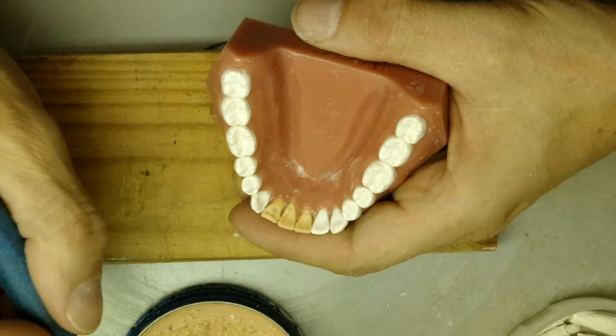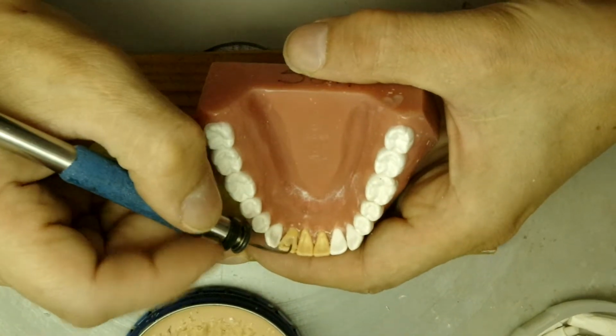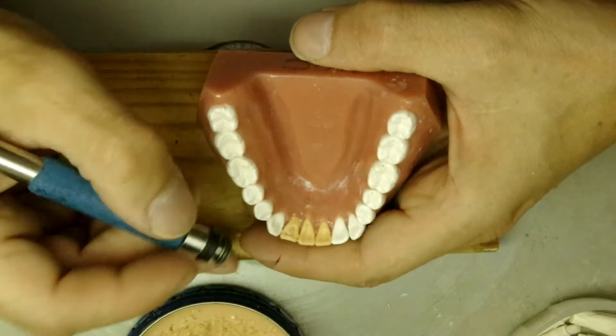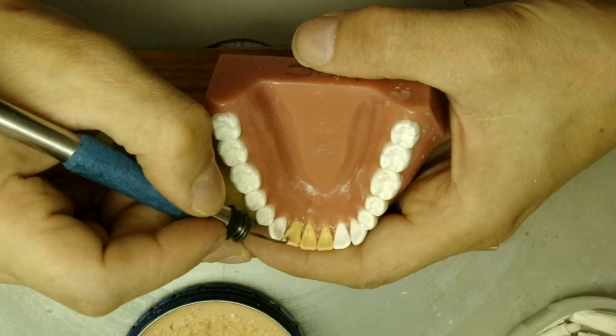Cingulum, and then we do the lingual fossa.